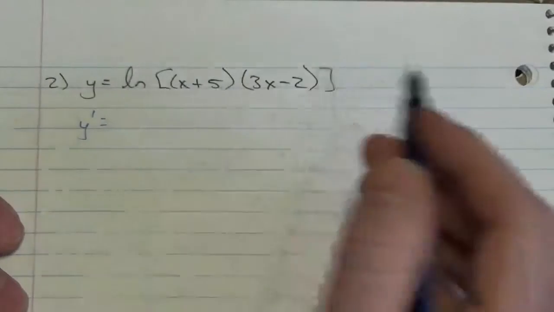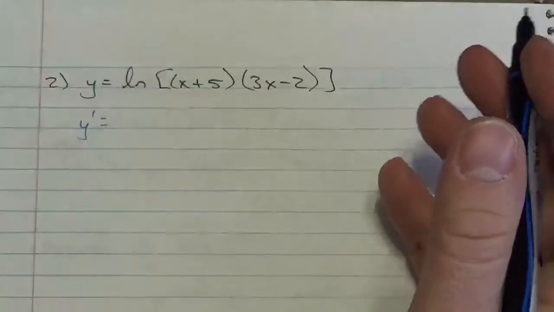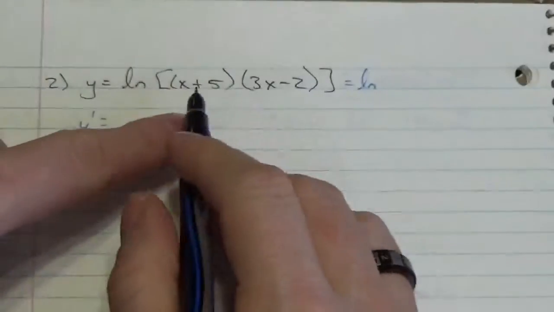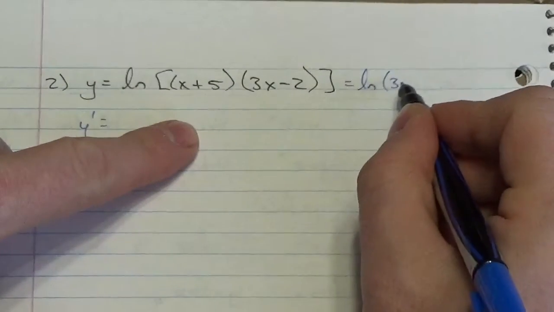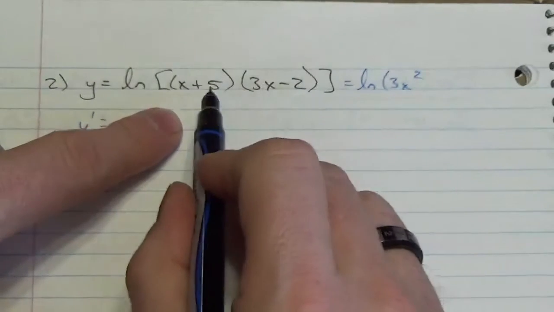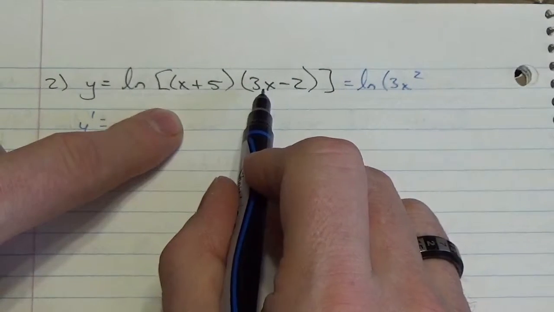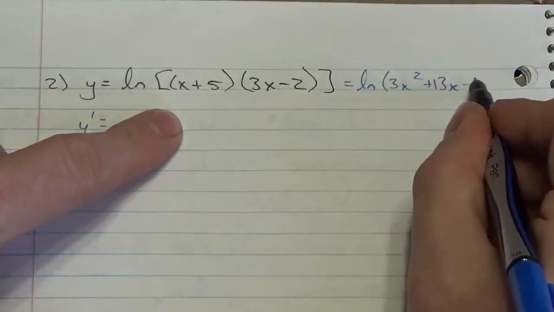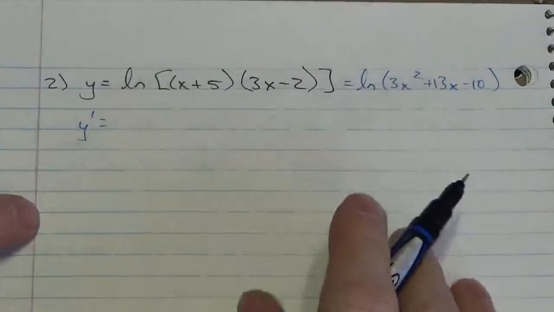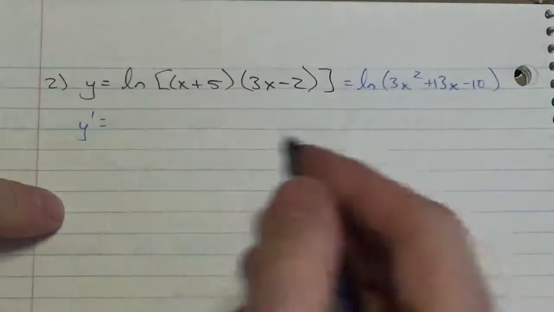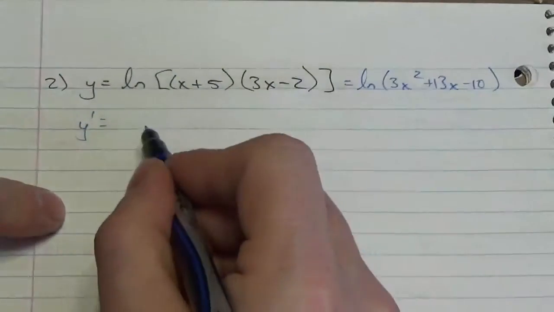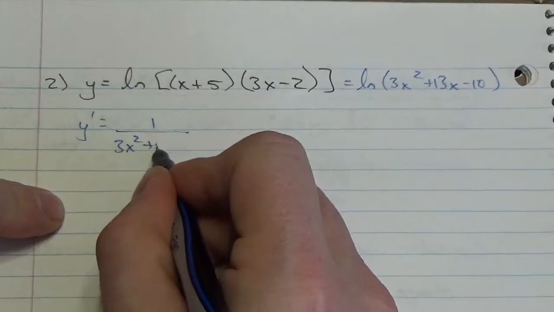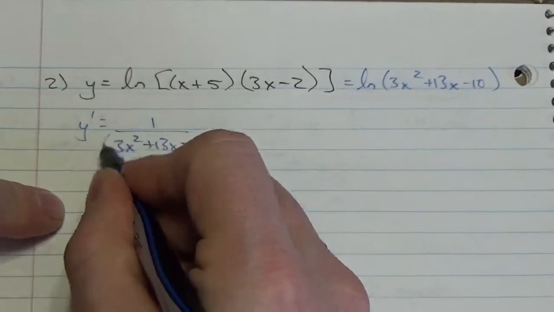actually, before I jump into doing it that way, what I might do here is simply expand that out first. That would give me 3x squared minus 2 plus 15, so that's going to be 3x squared plus 13x minus 10. Expand that out here, and then when I take the derivative, that's going to be 1 over the argument, so 1 over 3x squared plus 13x minus 10.